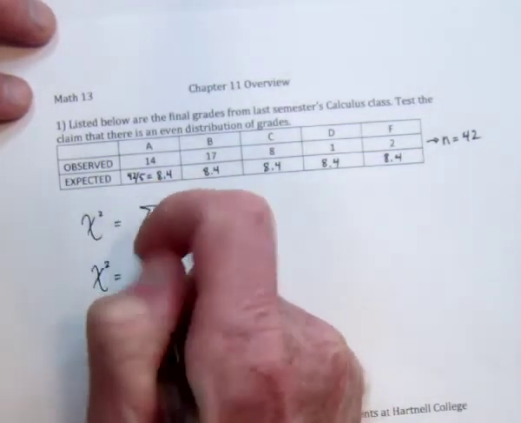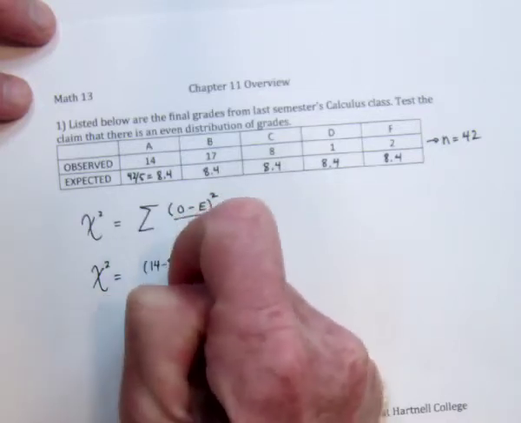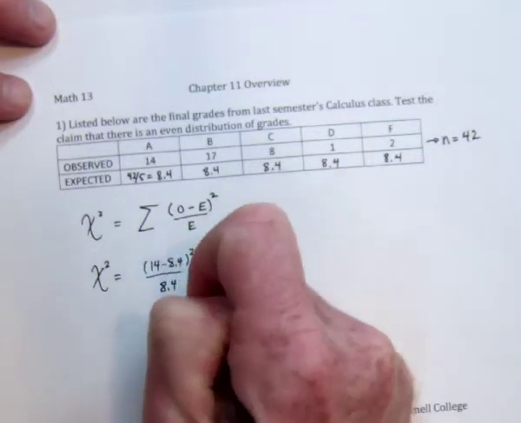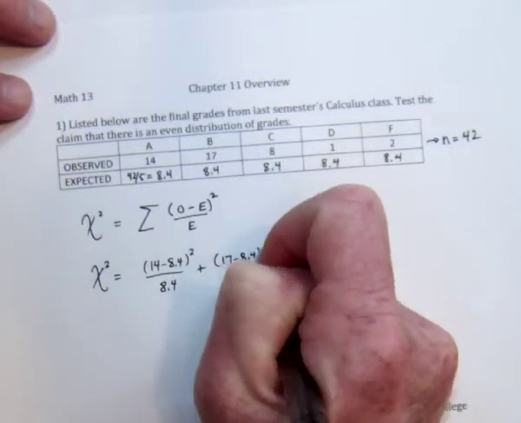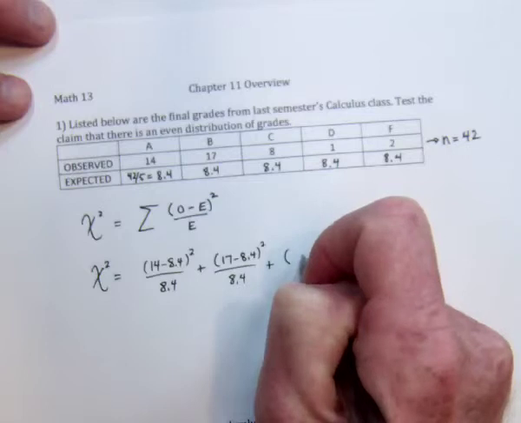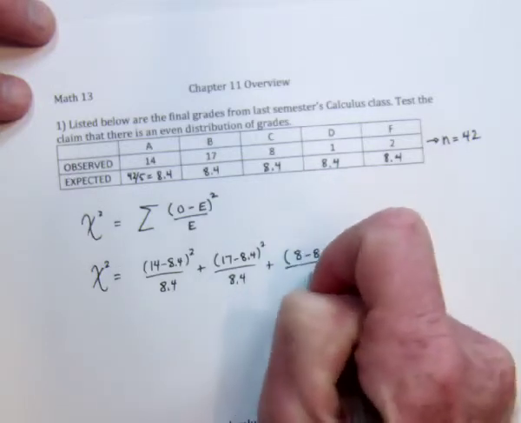Okay, so then it's going to be chi-squared equals, so 14 minus 8.4 squared and divided by 8.4. And then 17 minus 8.4 squared and divided by 8.4. Next, 8 minus 8.4 squared and divided by 8.4.